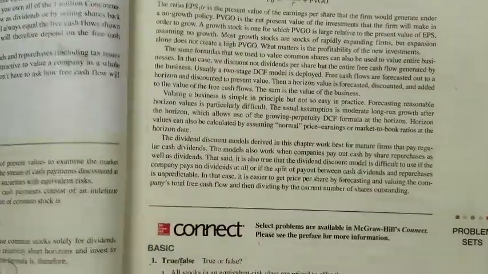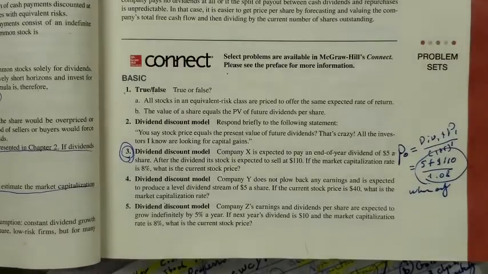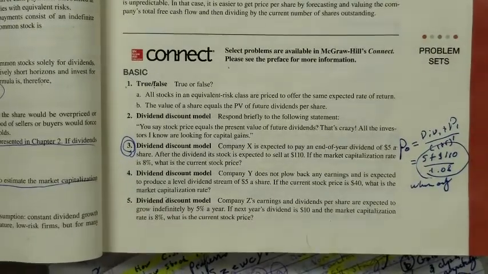Okay, so number 3. Yes, ladies and gentlemen, number 3. Okay, and I believe you can zoom in your video, right? I hope.